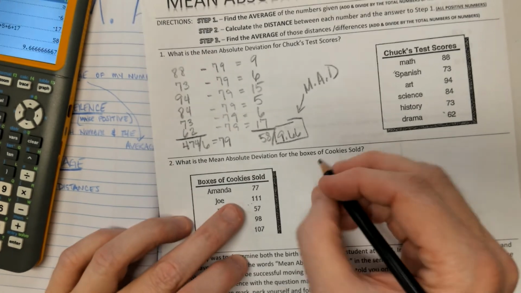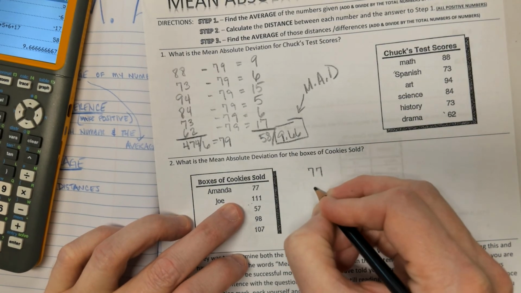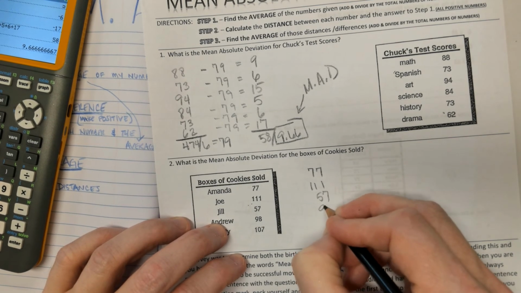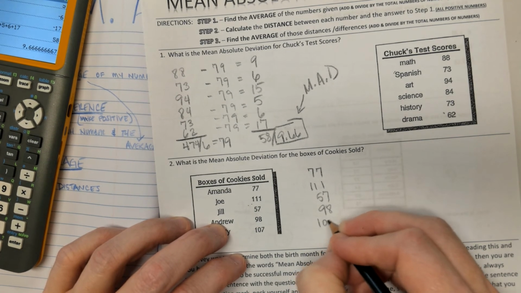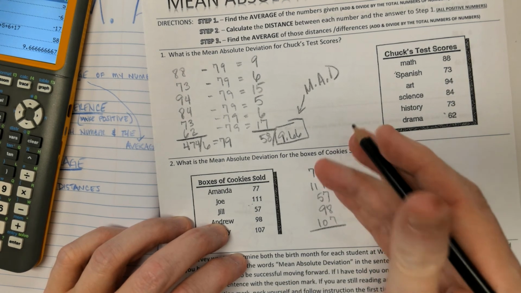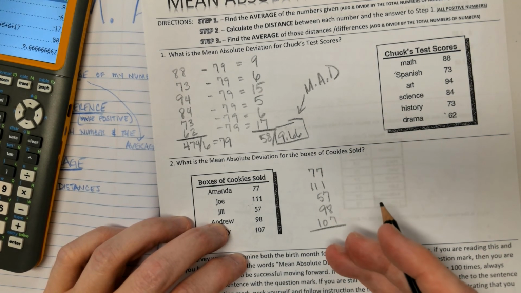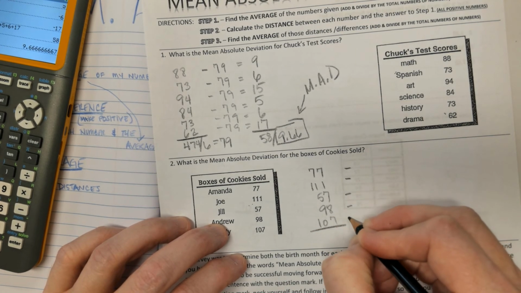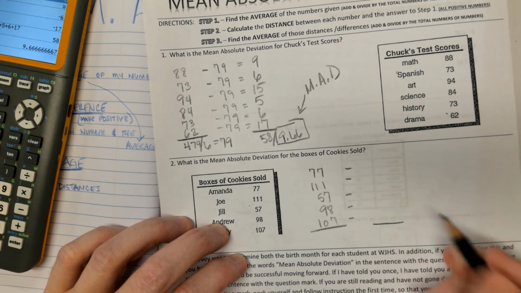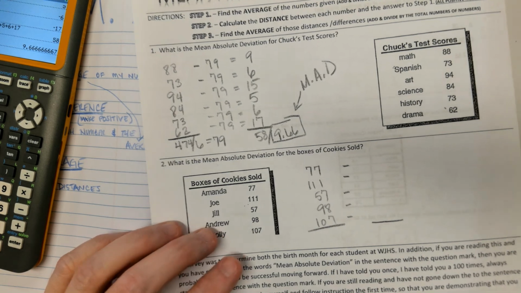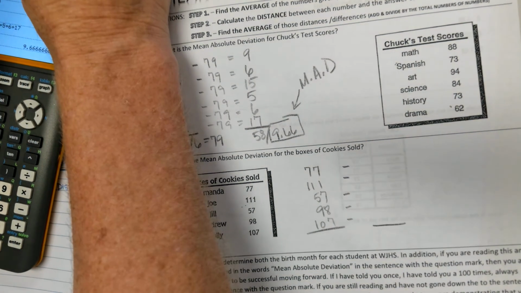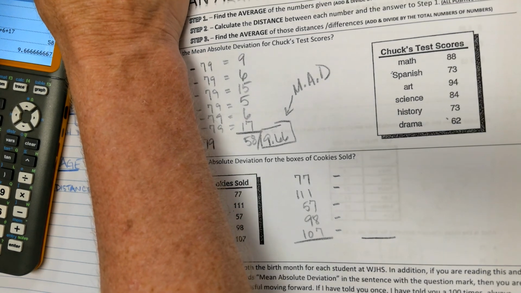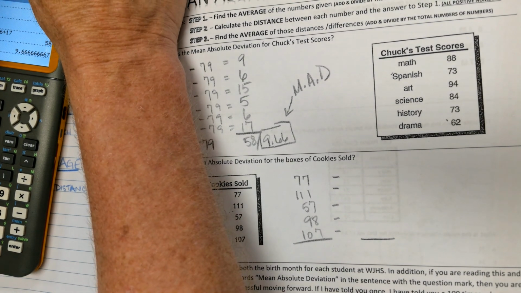All right, number 2, 77, 111, 57, 98, and 107. Add them up, find the average, find the deviations, and find the average again. Okay, I'm going to let you go for about a few minutes and let's finish this. This will be our next grade. Raise your hand if you have any questions and I'll come around and help you individually. Great job.